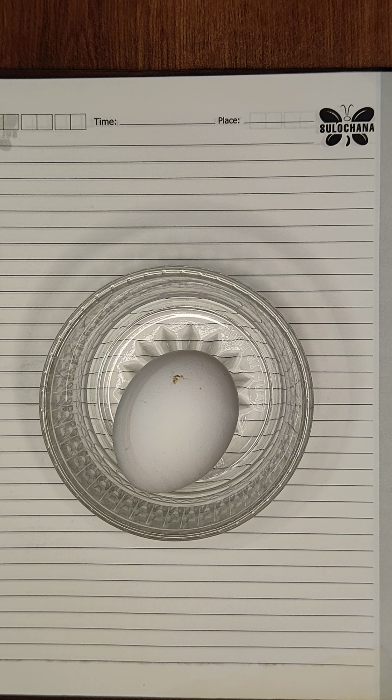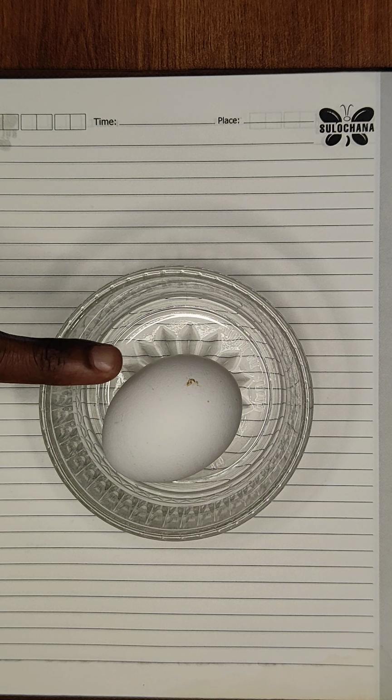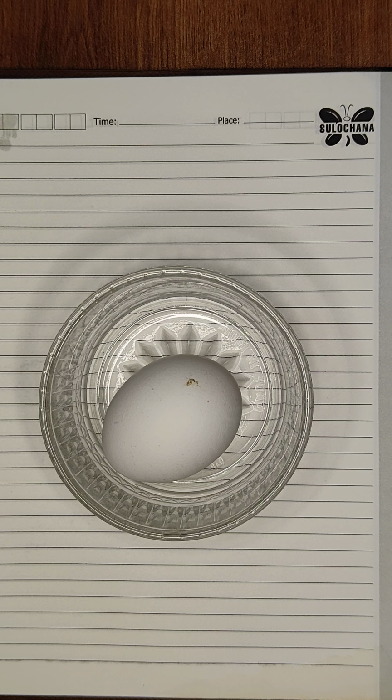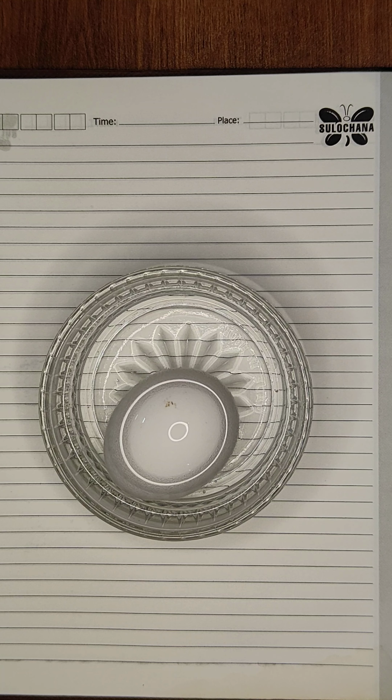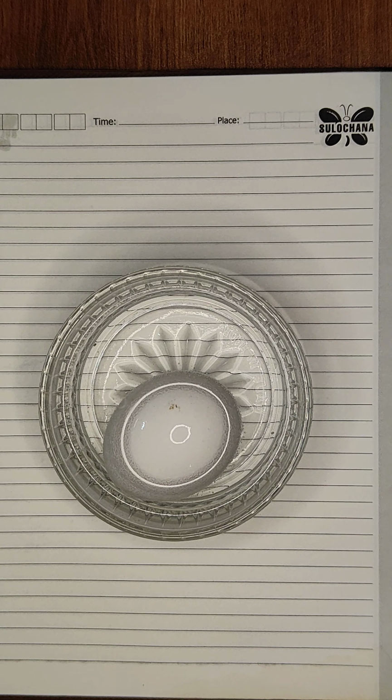So here I have taken an egg with eggshell in a bowl and this is going to be added with vinegar. So let us observe what happens when vinegar comes into contact with eggshell. As you can see, this vinegar has come into contact with eggshell, and the moment they have come into contact with each other, you can see some bubbles evolving from the surface of the egg.